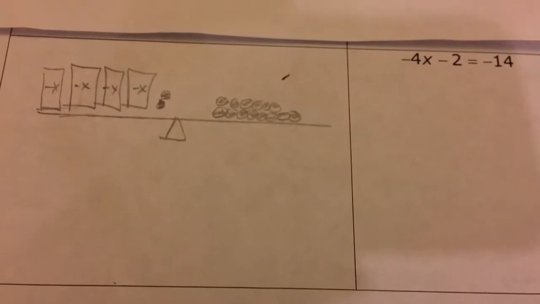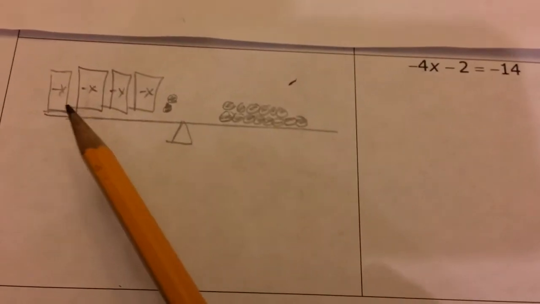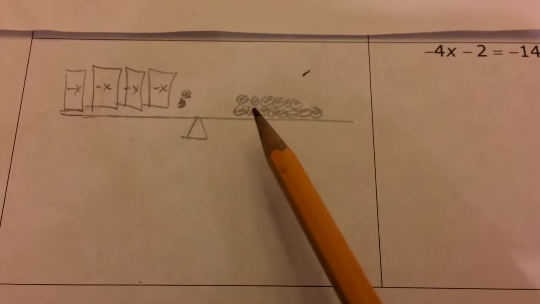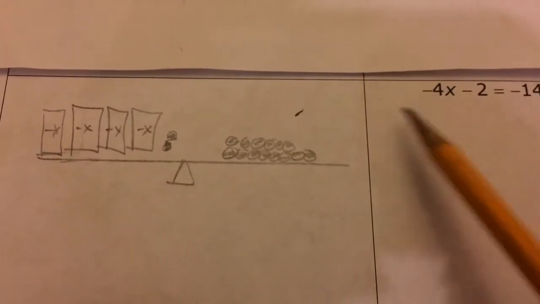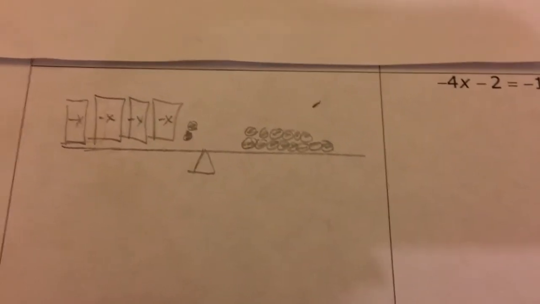All right, here's our third problem. And as you can see, this time I got smart and actually drew my picture before I started to solve the problem. Negative 4x minus 2 is equal to negative 14. Okay, negative 4x. All right, so now I'm going to do the numbers first, and then I'll draw the pictures to make sure I'm doing the right thing.